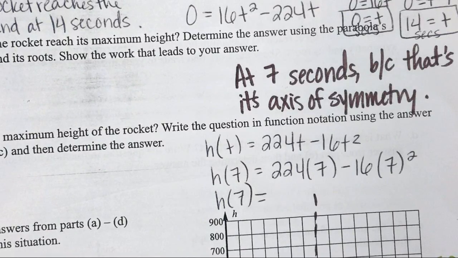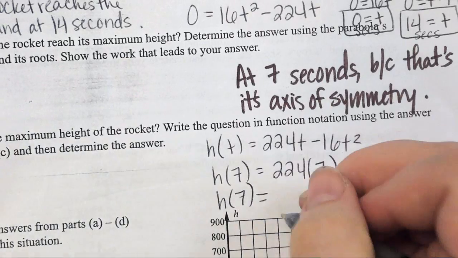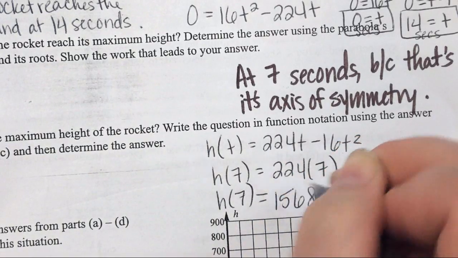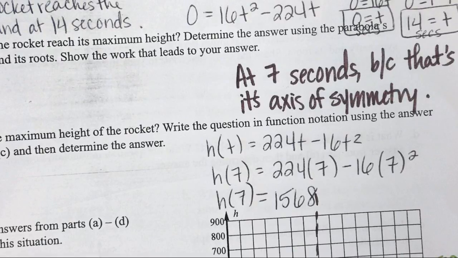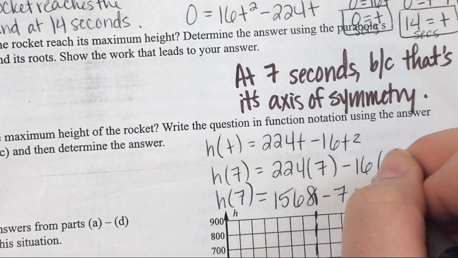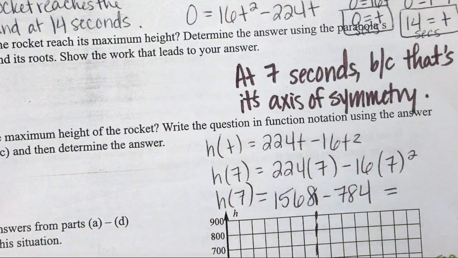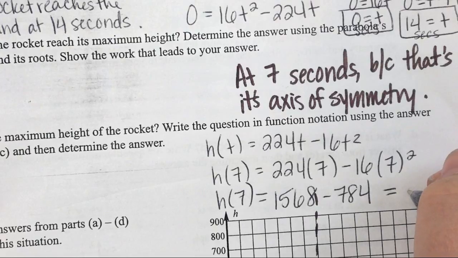1568, and then what? Minus 784. Minus 784, and what does that equal? 784.